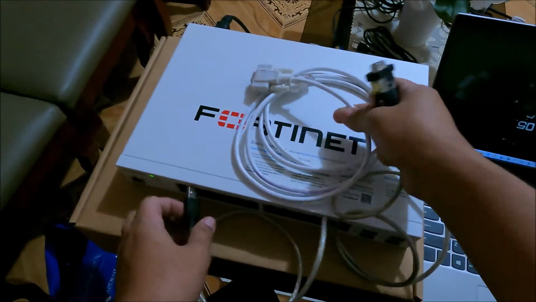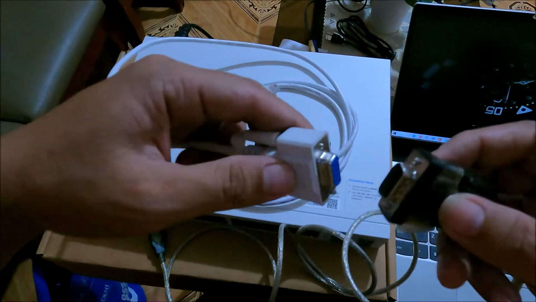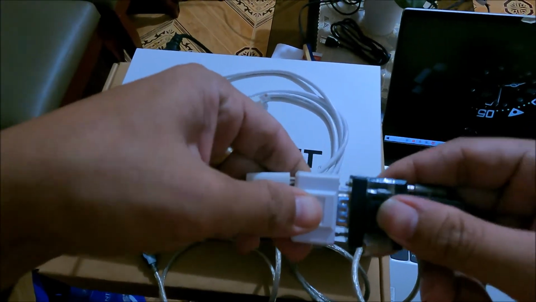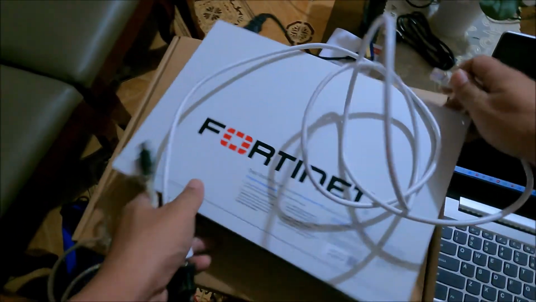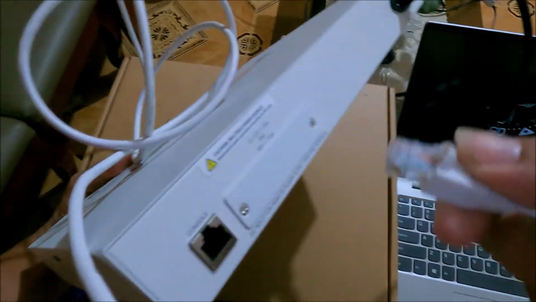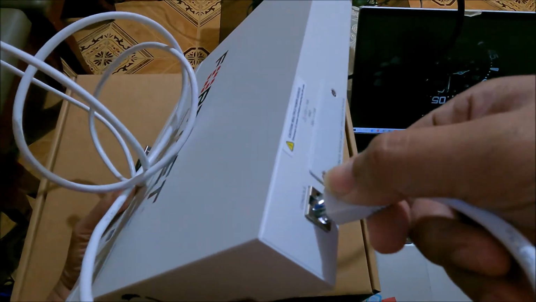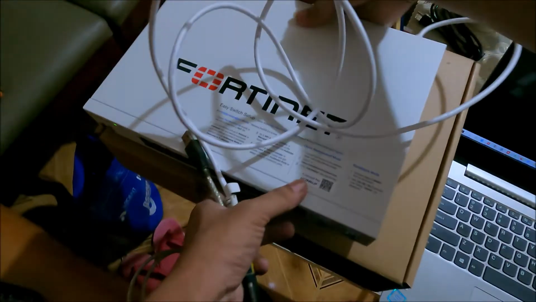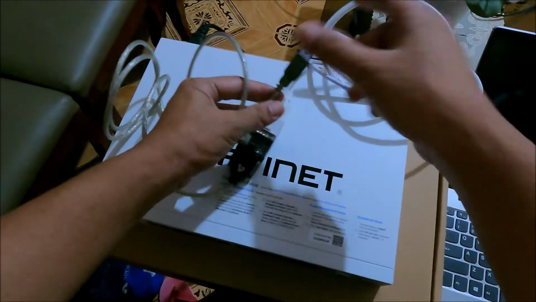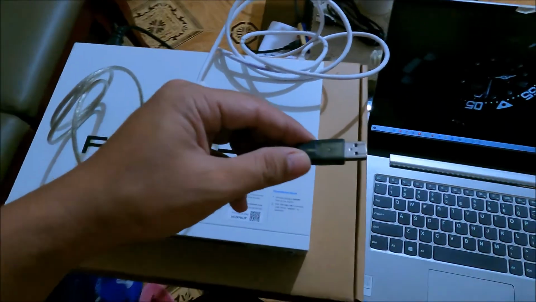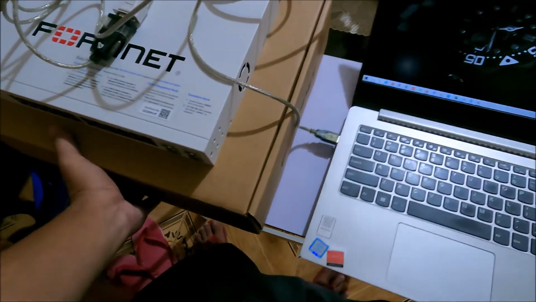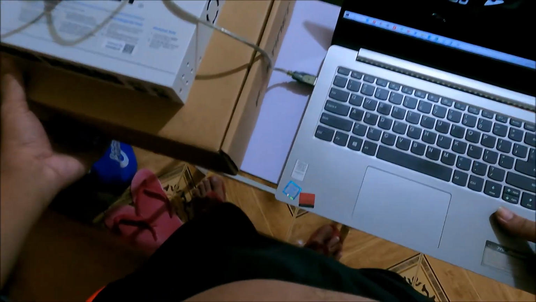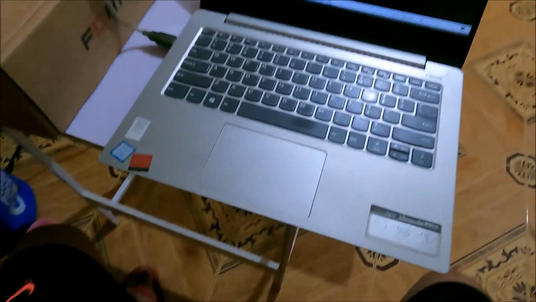And this white one, we will connect to the console port here, and the USB will be connected to the USB port of your laptop. Okay, so let's check.